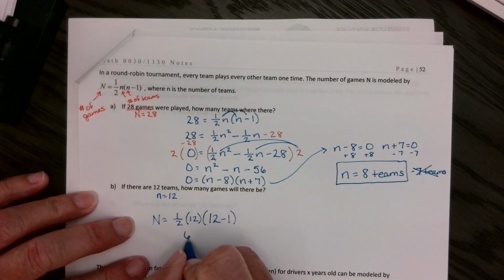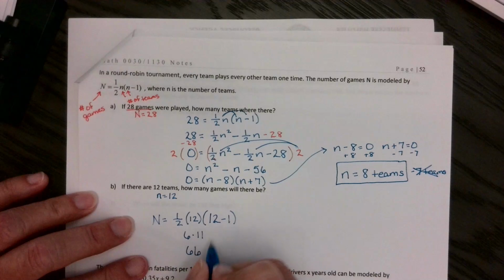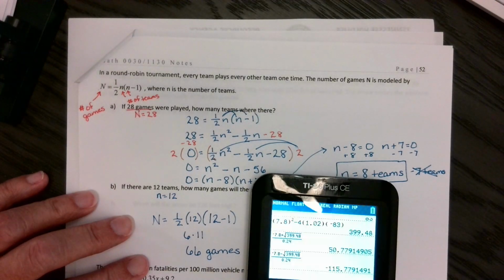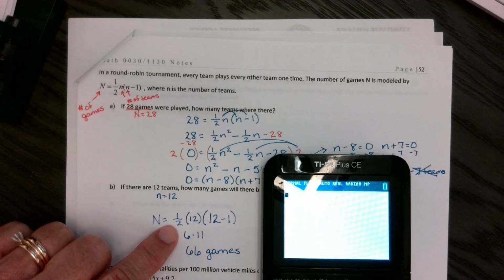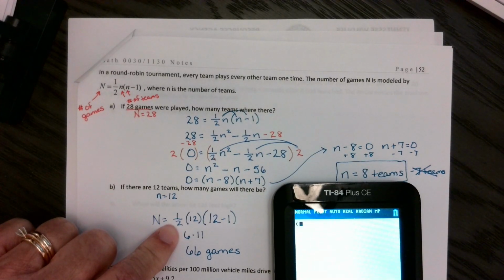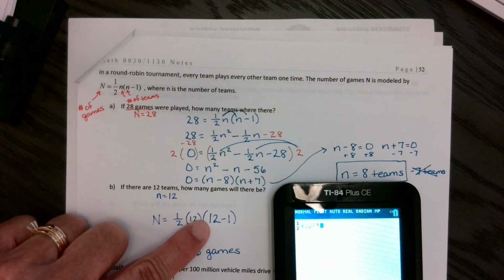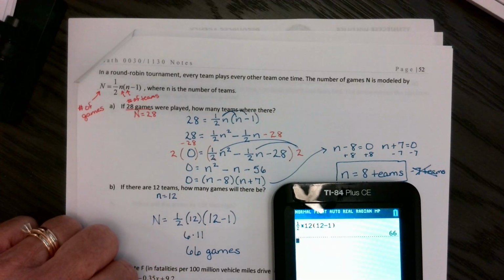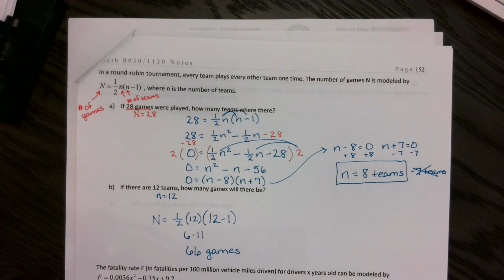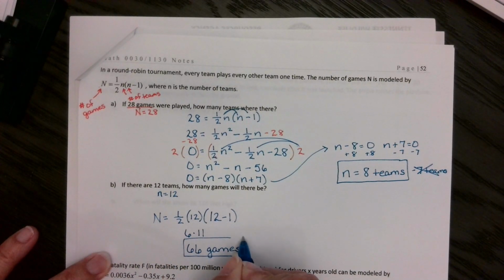1/2 times 12 is 6. 12 minus 1 gives us 11. So 6 times 11 is 66, and n stood for games. There's going to be 66 games. But don't worry about it if you can't do it in your head. You'll probably use your fraction key, or you can use 0.5, that's perfectly fine, times 12 times 12 minus 1. And then you get 66 games. Always make sure you put your units.